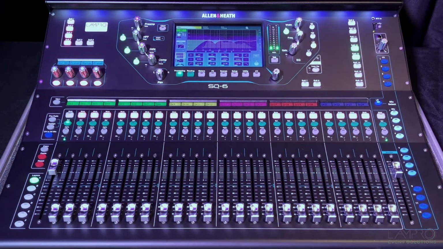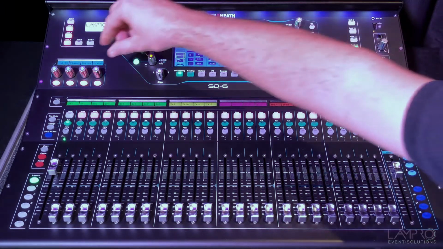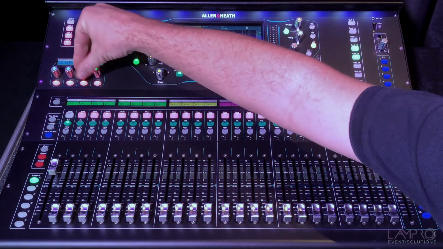The soft rotaries can be used for a number of things, including aux, groups and matrix masters, or to adjust levels that are sent to recordings. The options are really endless.